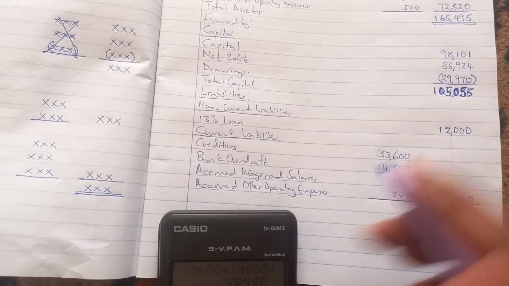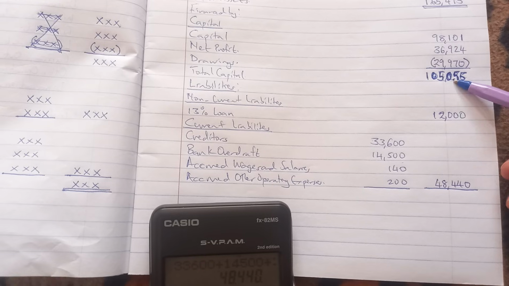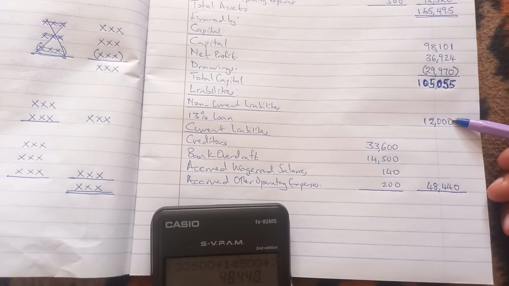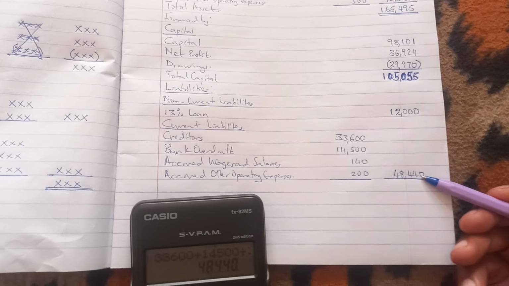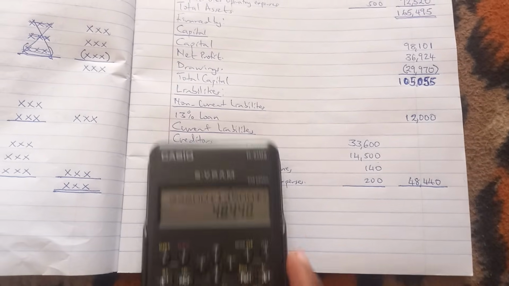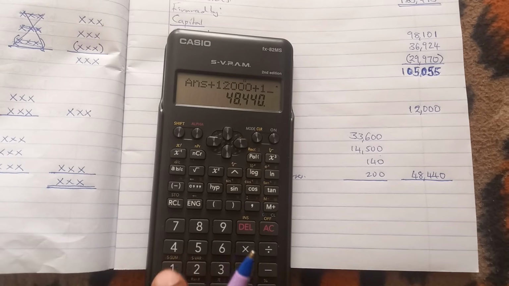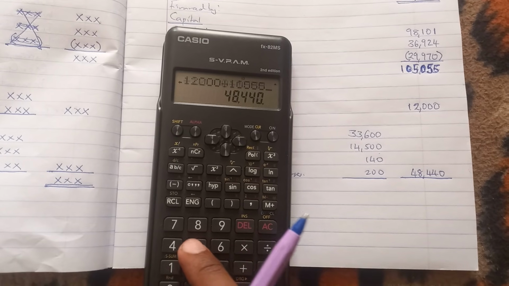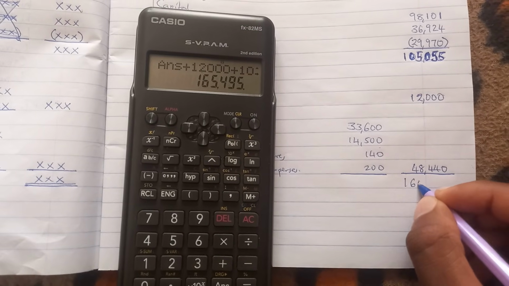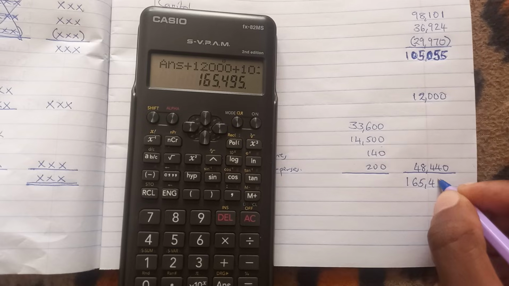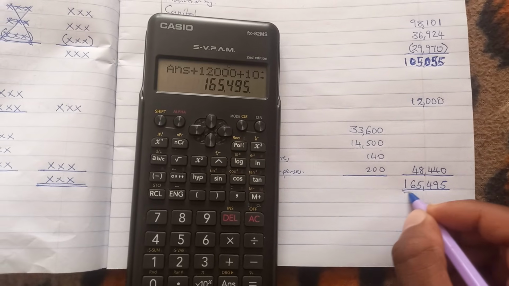So I have our total capital, which is 105,055. We have our non-current liability 12,000, and we have our current liabilities 48,440. So if we add them, we will get 165,495, and then I close.